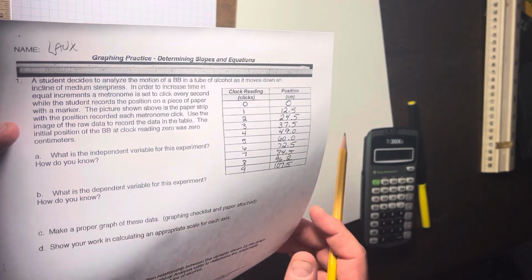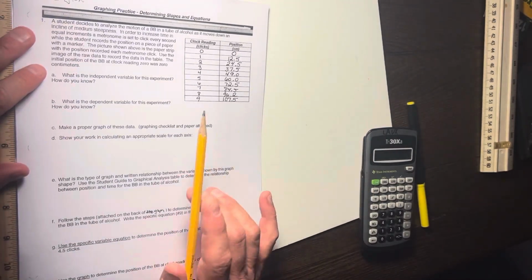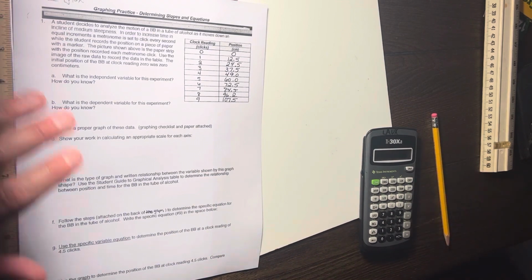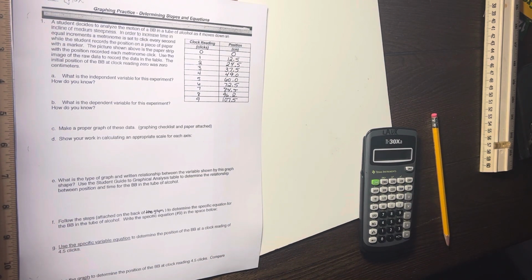First of all, they ask, what is the independent variable for the experiment? Well, if you're not quite sure, you should go look at your notes and find out what an independent variable is. Pause the video at this time, go look at your notes and figure out which would be the independent variable.